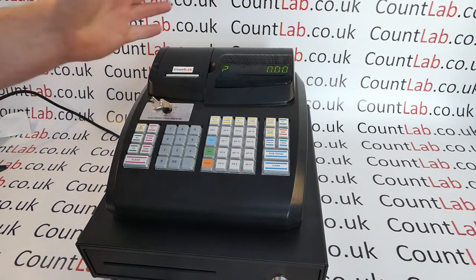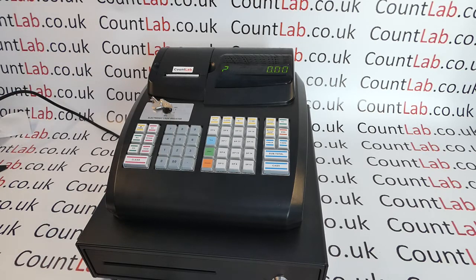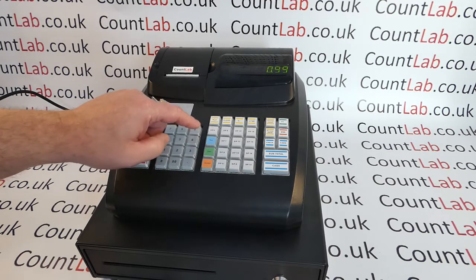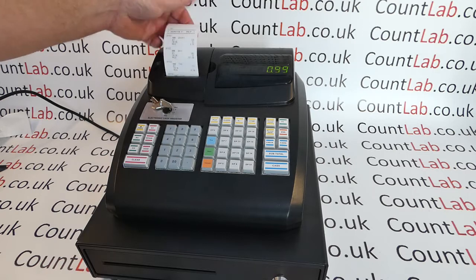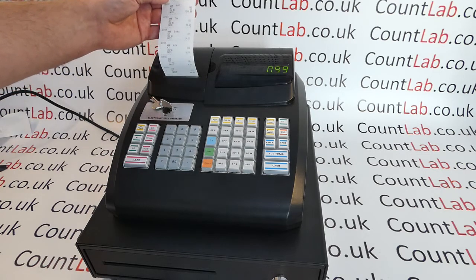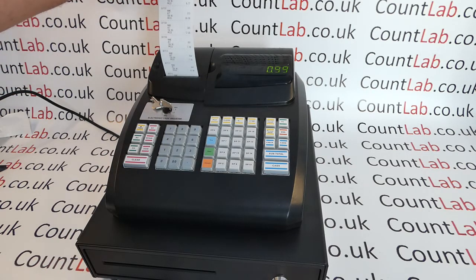So we could do as many Z1s as we want, so we could do one every day, and at the end of the week we could then do a Z2. So to do a Z2, which will give us the reading for the end of the week, we simply type in 99 and then press the cash. And now you will see that this monthly report, could be week, it's entirely up to yourself, will now print out.